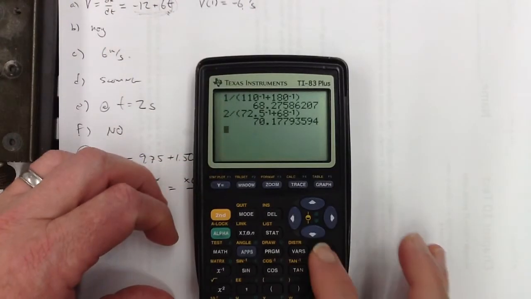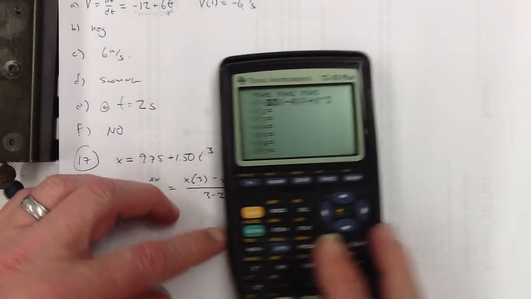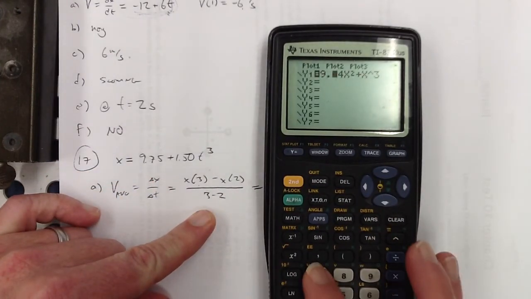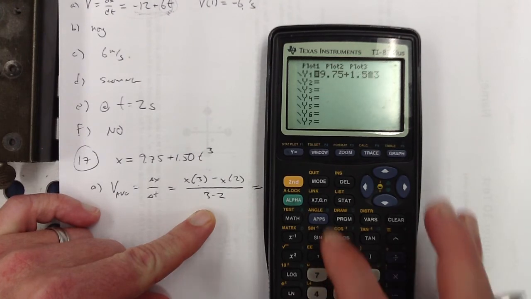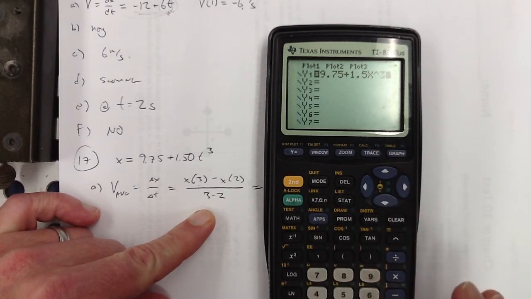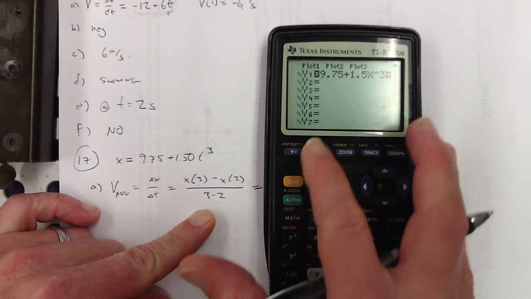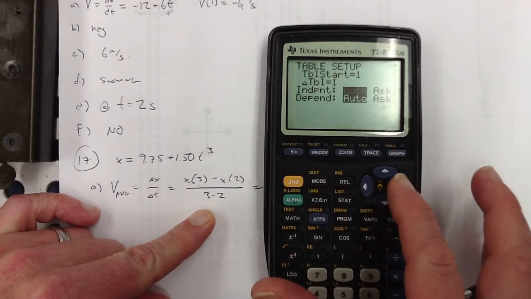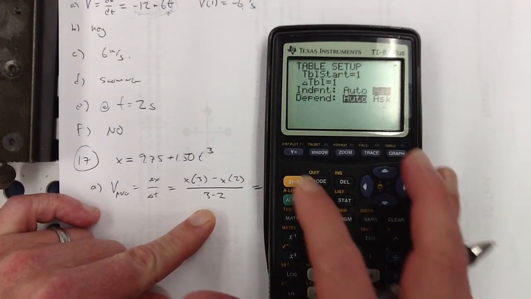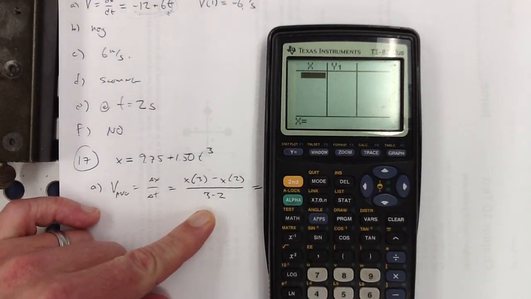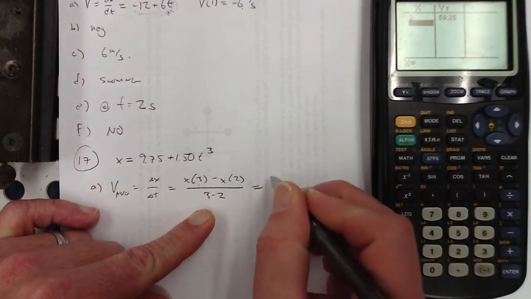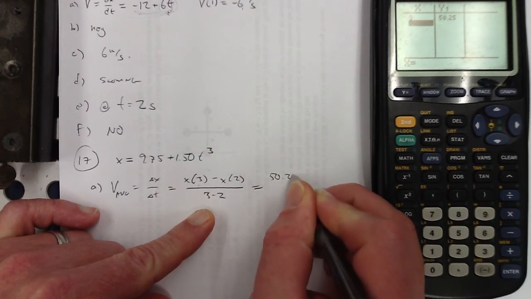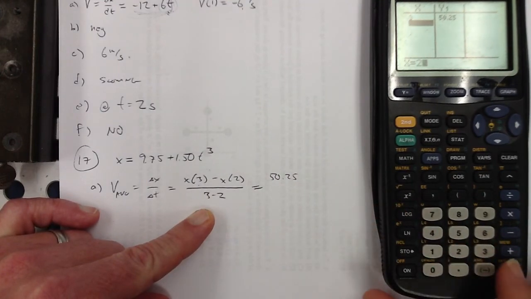I think I'm going to be plugging a bunch of numbers into this, so I'm going to go ahead and put it here: 9.75 plus 1.5x cubed. And I'm going to go to my calculator. I'm just going to put it in ask mode, so I can type in whatever I need to. So let's see, I need to plug in 3. And then plug in 2.